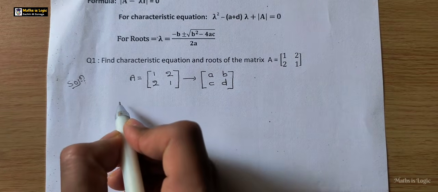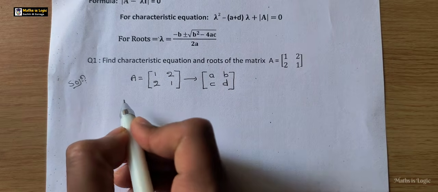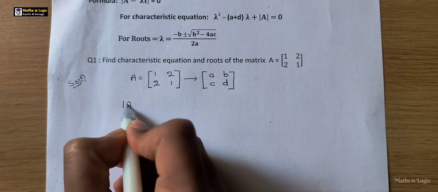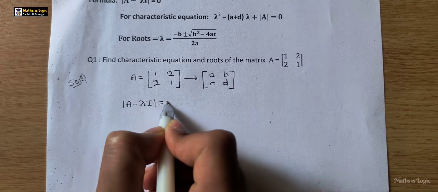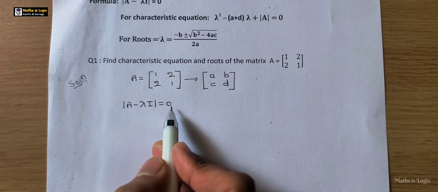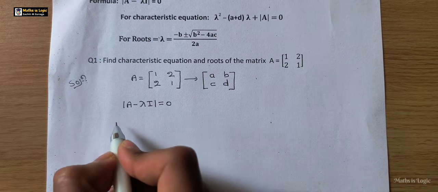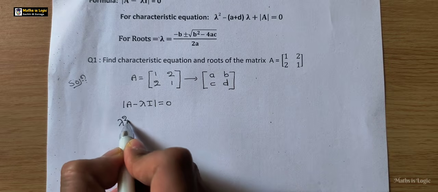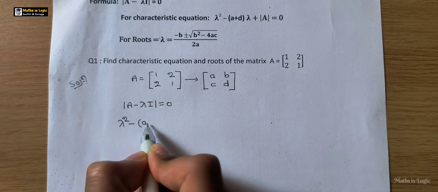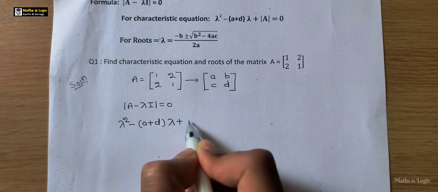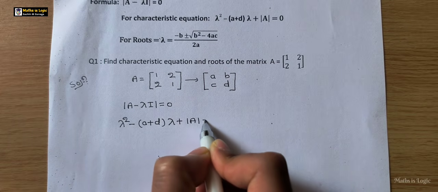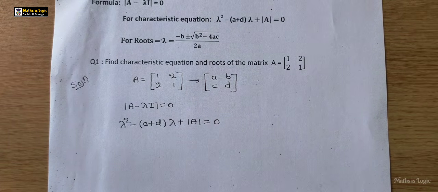So what is that? First is determinant of A minus lambda I is equals to 0. So this is the standard formula, and shortcut formula is lambda square minus A plus D into lambda plus determinant of A value is equals to 0.